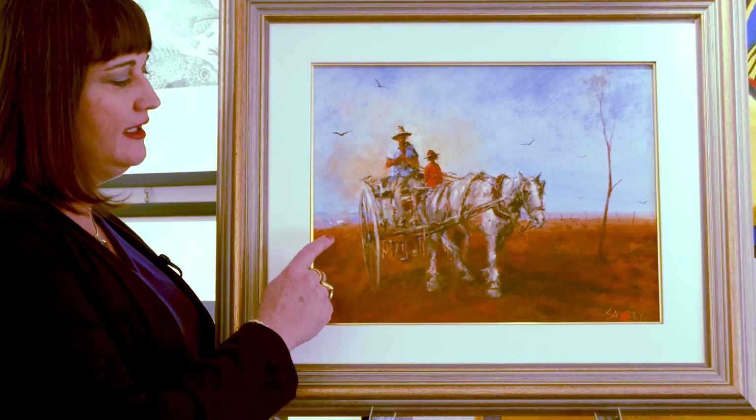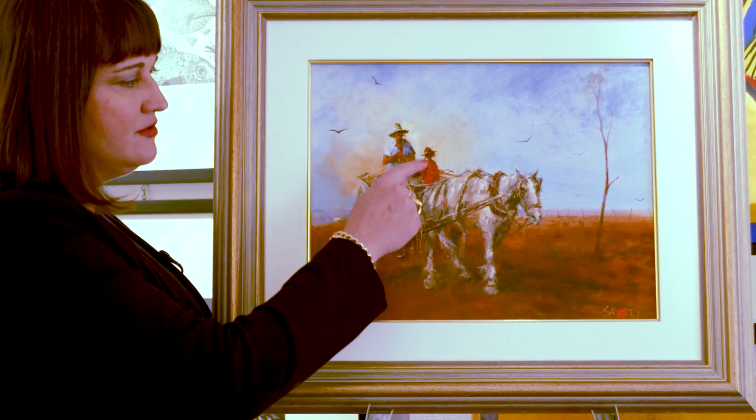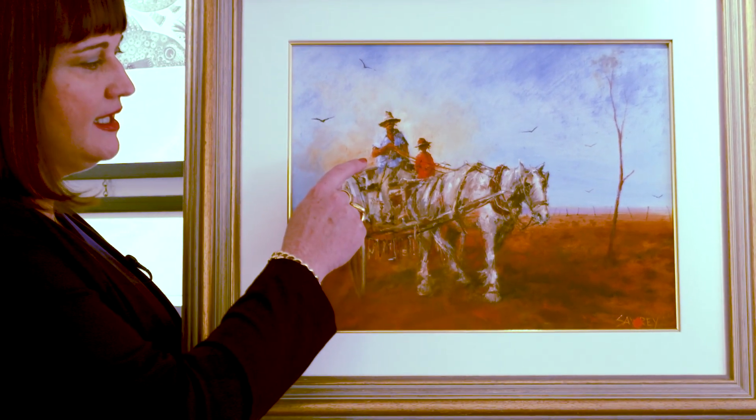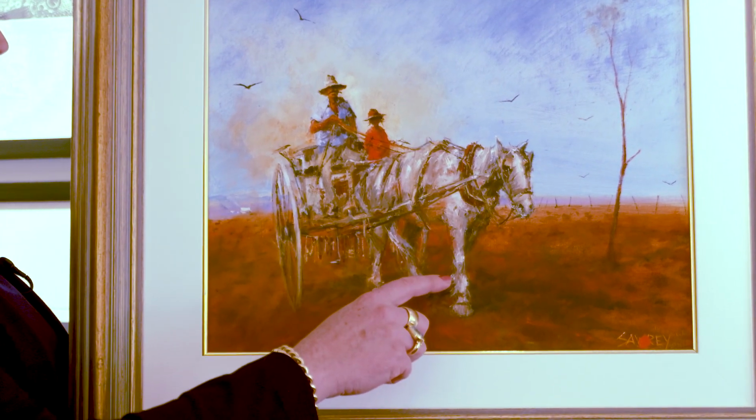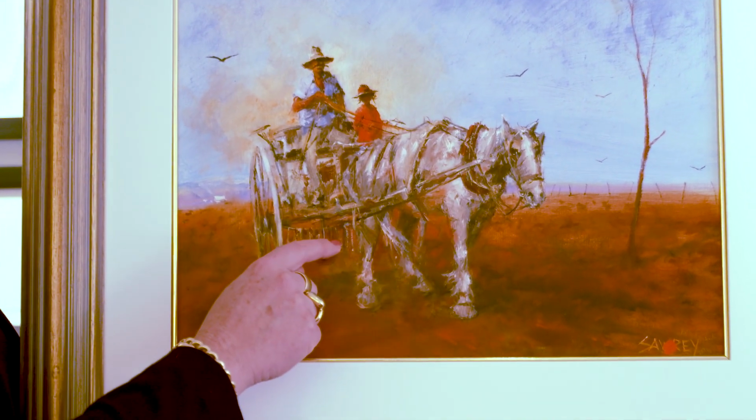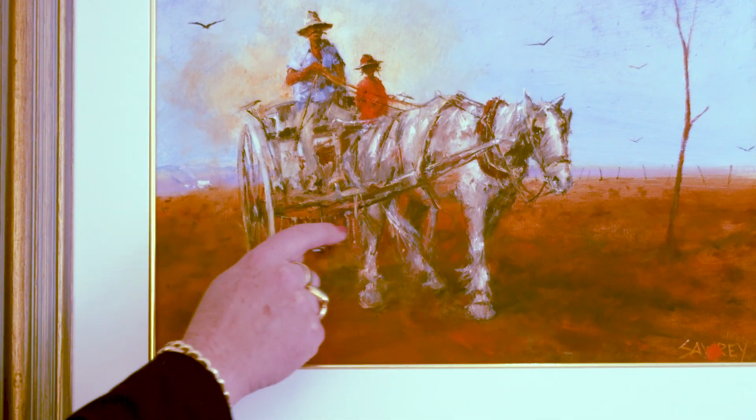Now we see here the rabbiter with his gorgeous little daughter sitting in their cart and the old horse plodding along. They probably had him for ages and he's really loyal and dutiful. And down here are the rabbits that he's trapped.